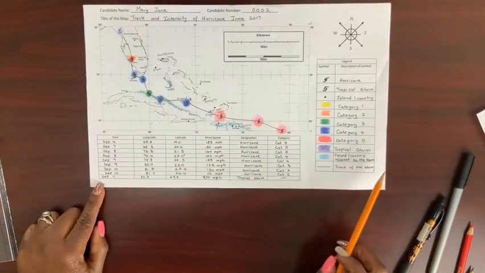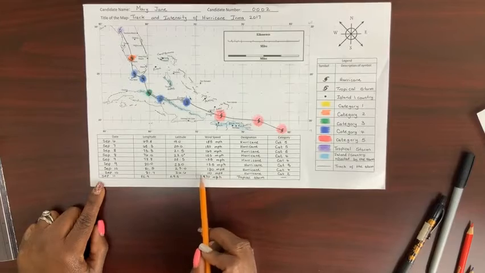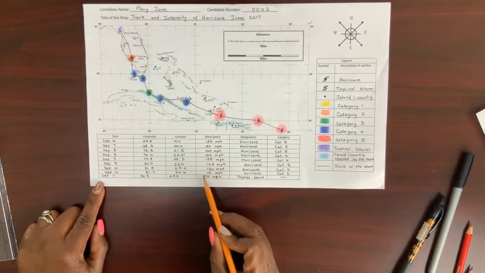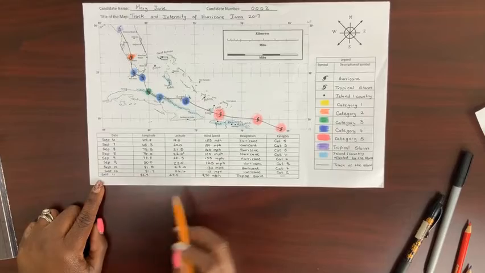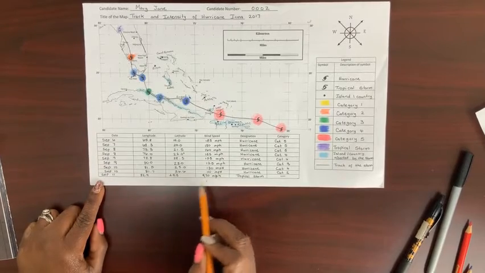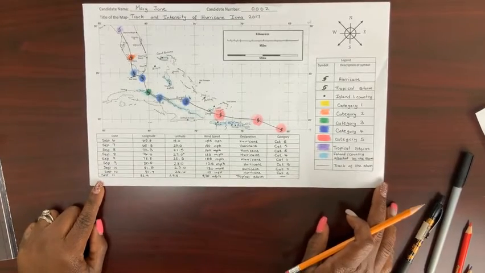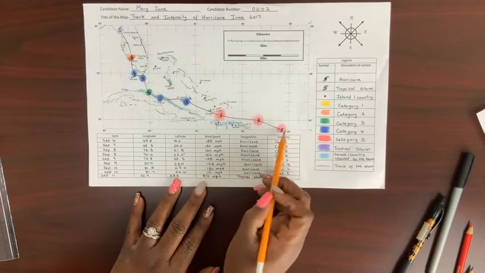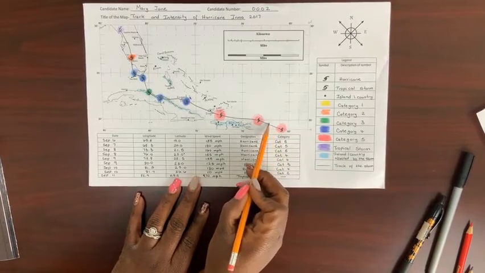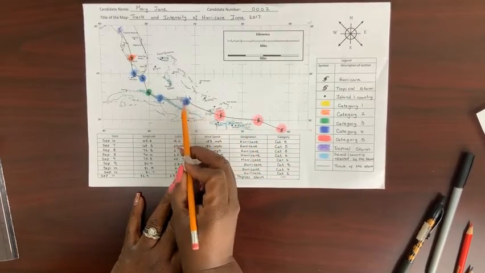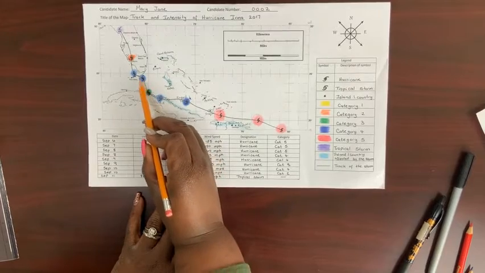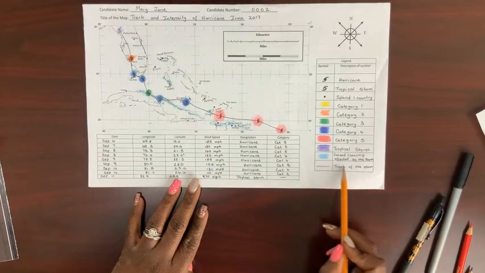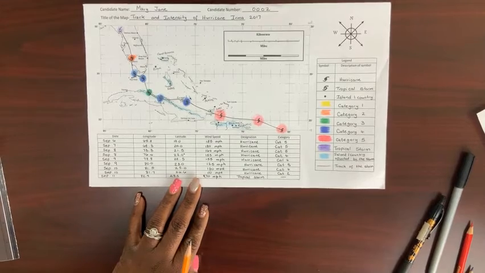We put them in. And notice deliberately right here I made a mistake. And notice how I corrected it. I draw a nice neat line through it. Please don't scratch on the map. No whiteout, no liquid paper as well. Additionally, as I was done, I drew a nice smooth line to connect all the points that I plot. And that's called the track of the storm.